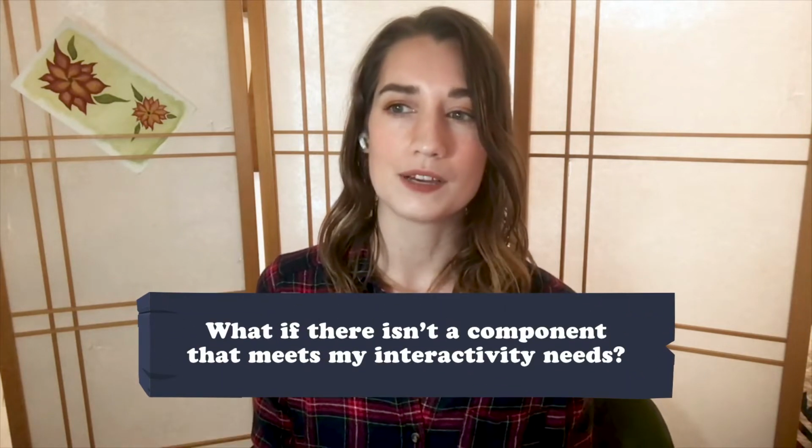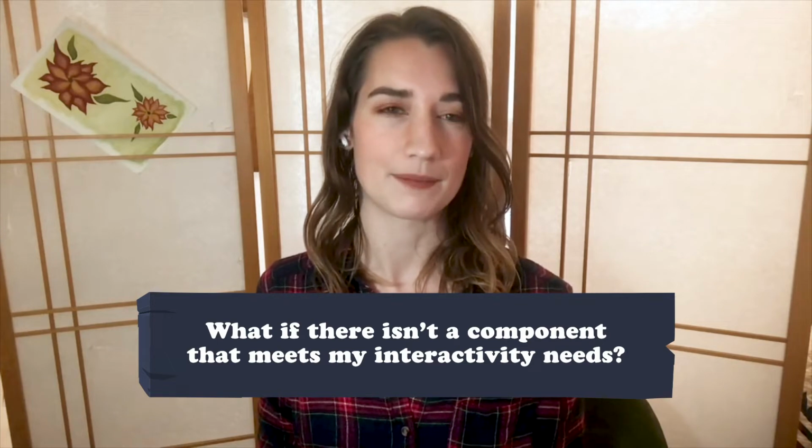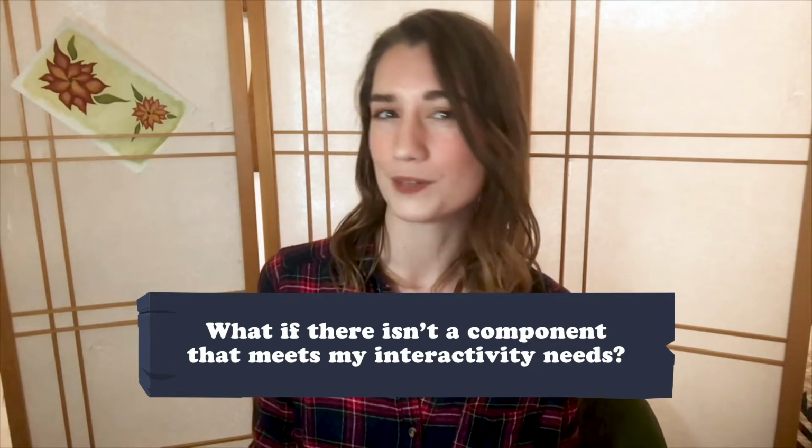It's awesome that we have all of these components that meet really cool UI cases. But what if there isn't a component that meets my interactivity needs? What do I do then?